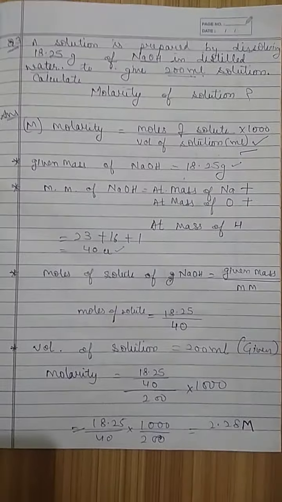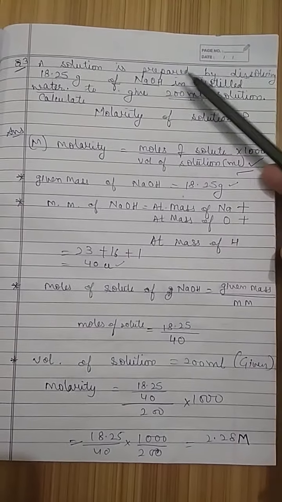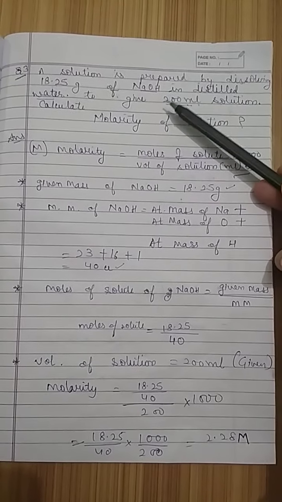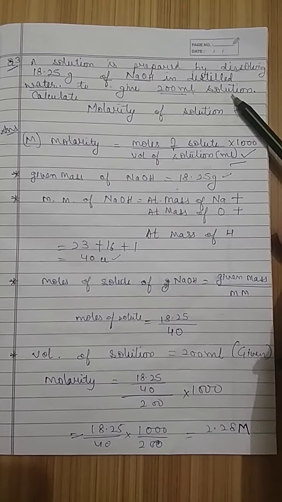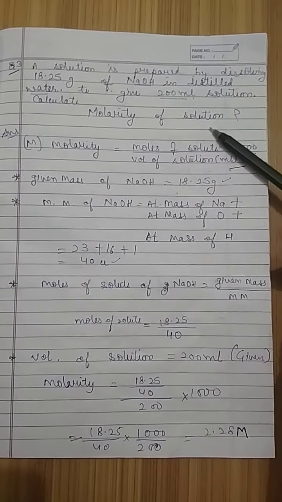Now next question is, a solution is prepared by dissolving 18.25 gram of NaOH in distilled water to give 200 ml solution. Calculate the molarity of solution.